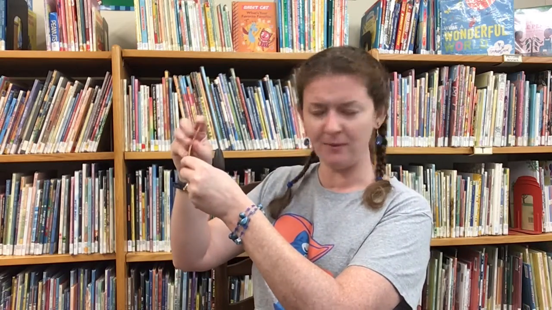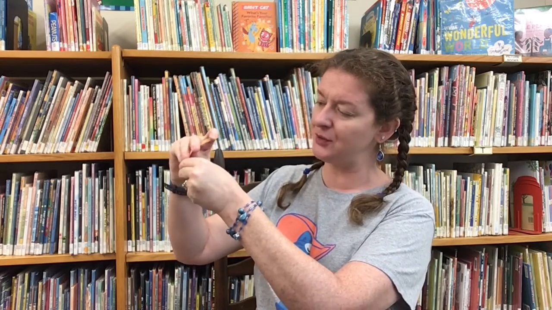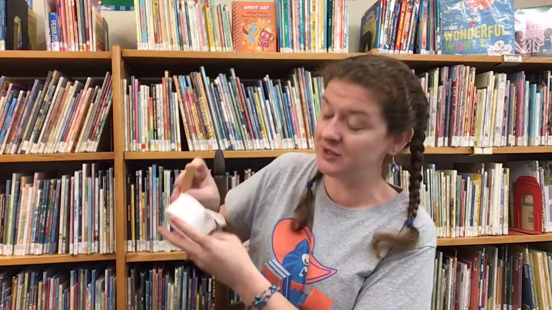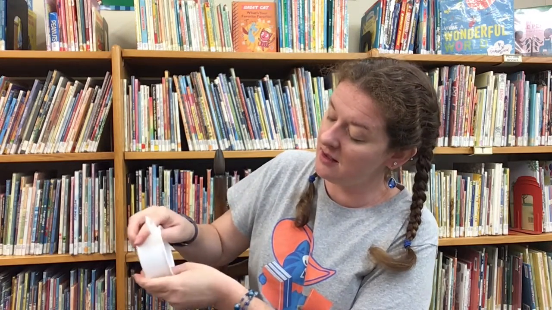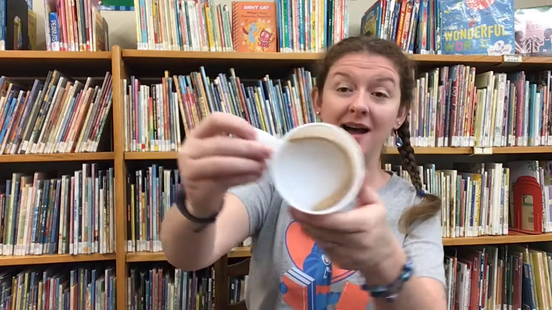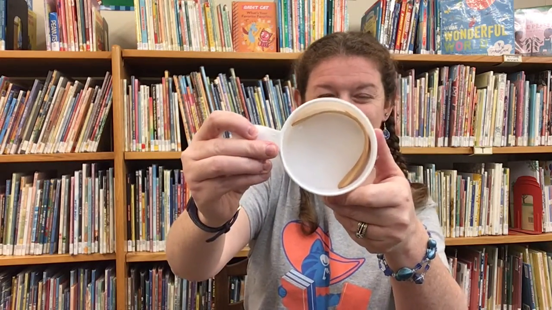Then it's time to bend your stick. You want to do it slowly and push both sides towards you. If you have a cup or a bowl, or in my case, a measuring cup, that helps too. You can place your stick inside there and voila, it'll bend for you. Then you can let your stick dry for a little bit.